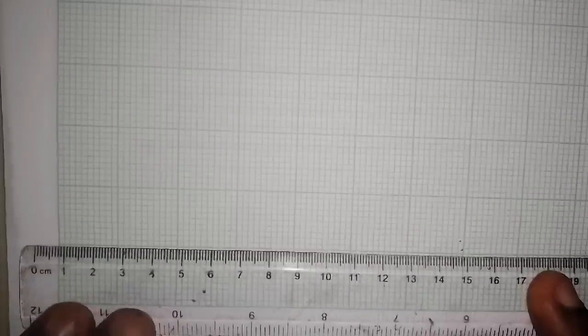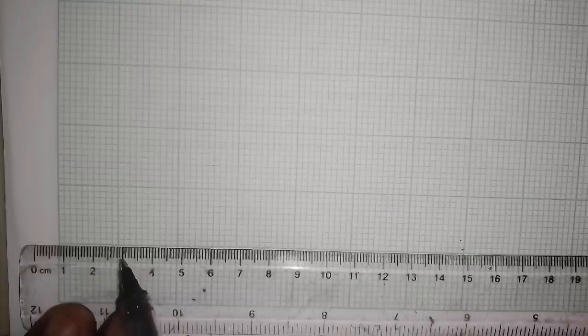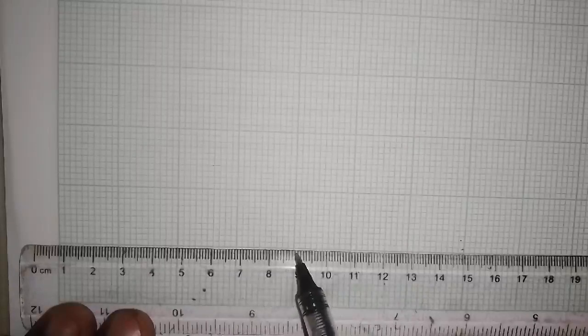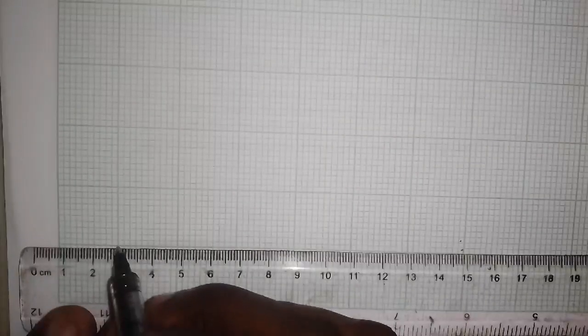Remember, the x-axis, which is horizontal, goes from 0 to 60, so you must count if you have enough spaces. If I put my 0 here, then 0, 10, 20, 30, 40, 50, 60, I'm going to end there. So it's fine. I'll start from here.